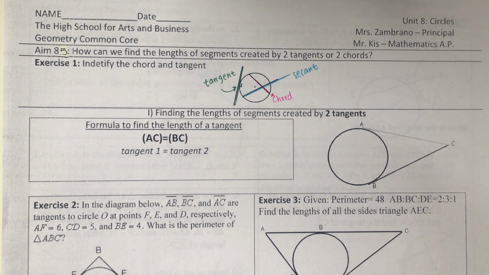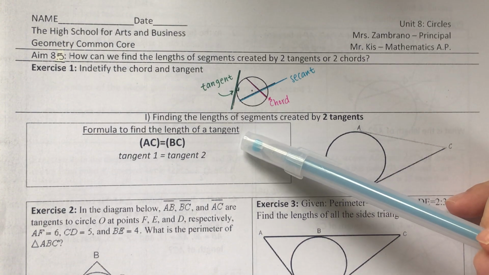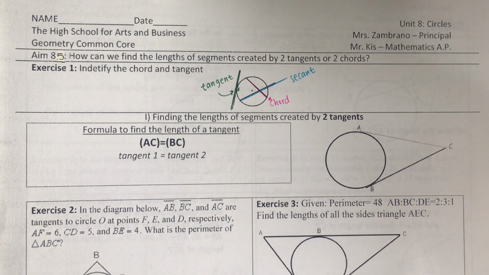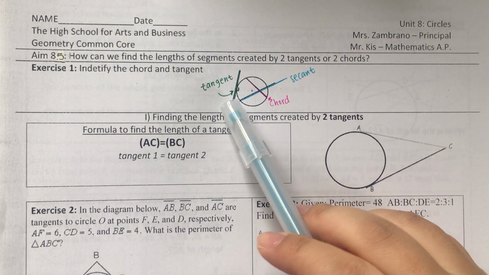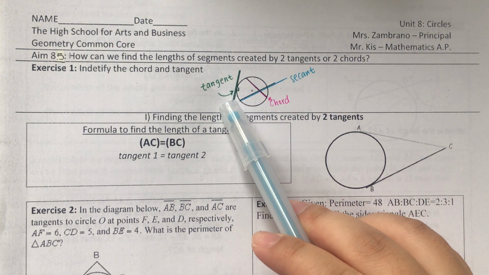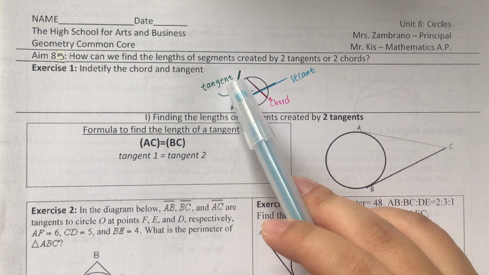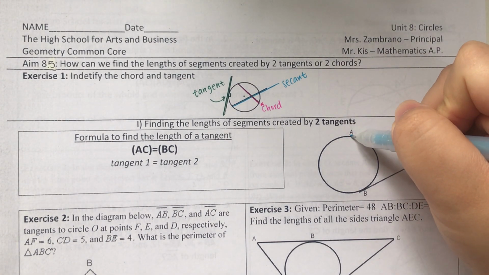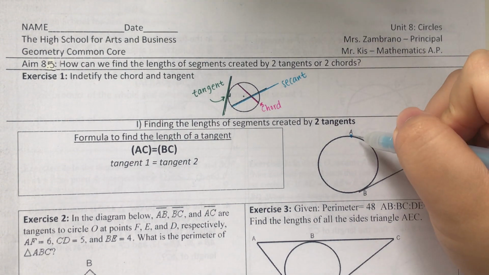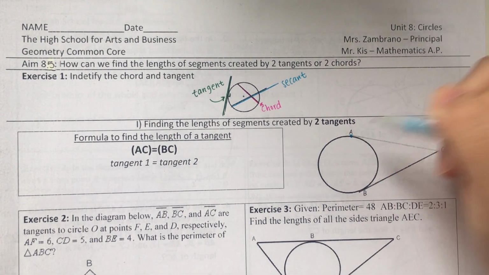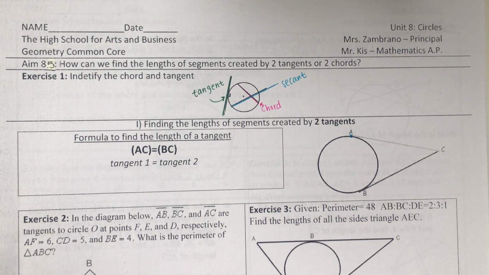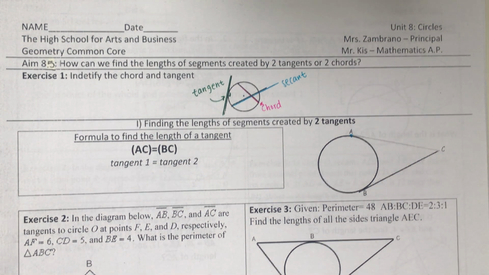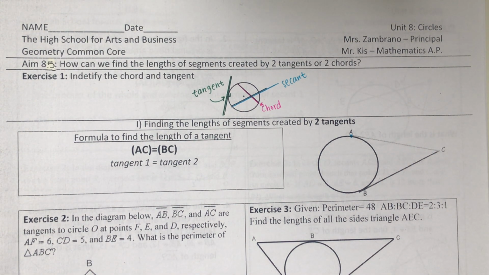Today we are trying to see how to find the length of segments created by two tangents. Again, a tangent only touches the circle one time, making the intersection a 90-degree angle. So this is where it touches. All you have to remember is touching the circle one time.